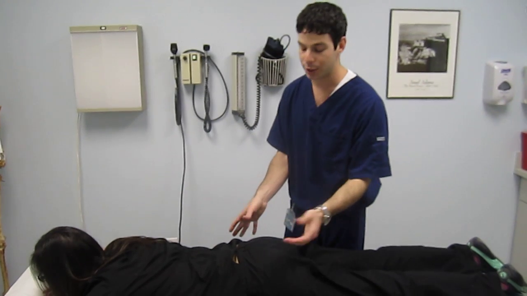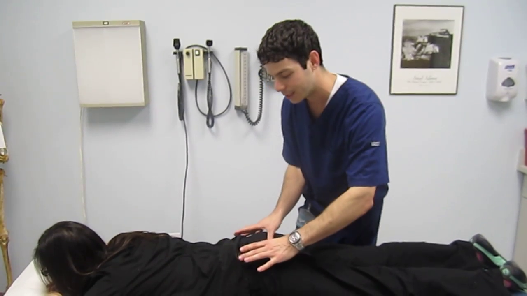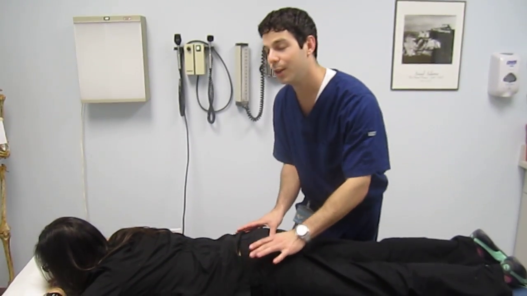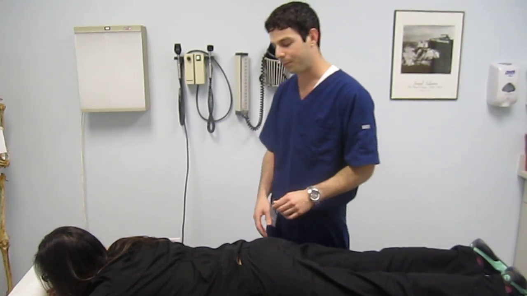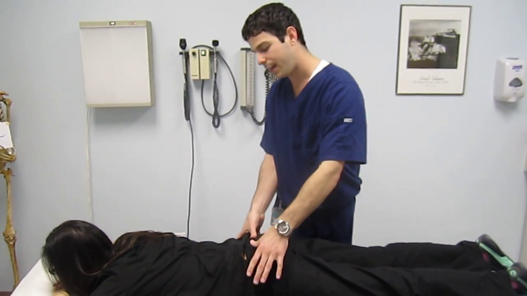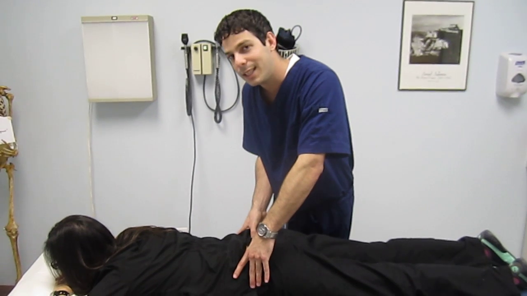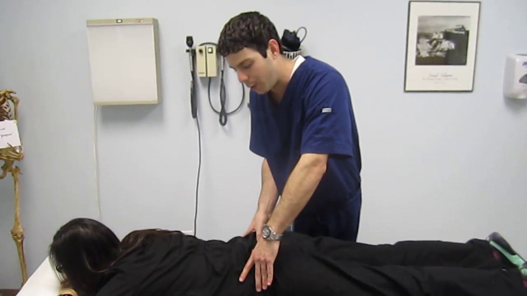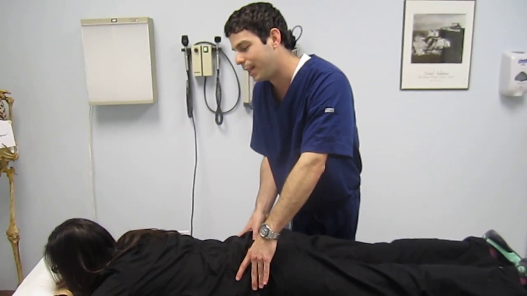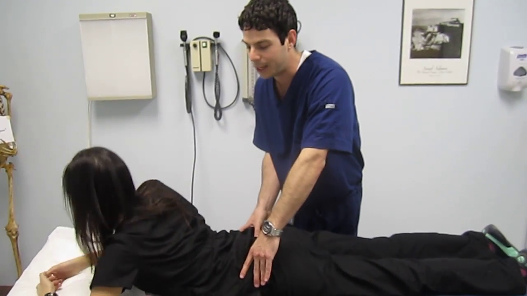Of course, we're on torsion, so we've already made sure that the ILAs are level, which they are. We'll hear more about that again on the unilateral one. So now moving on to that backward bending test, I have my sacral sulci palpated, and I know that the right one's a little bit deeper. I ask the patient to get up into the sphinx position, so extend backwards.